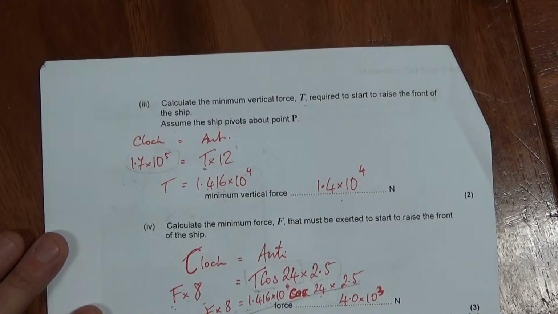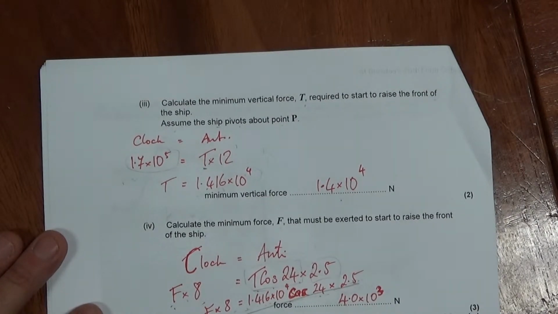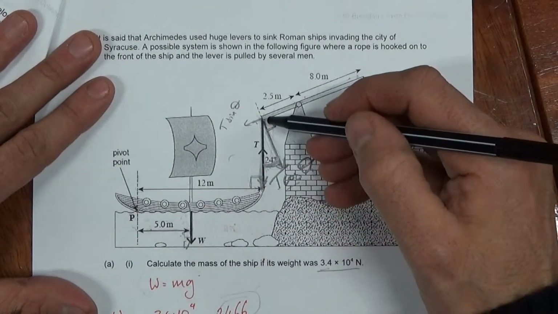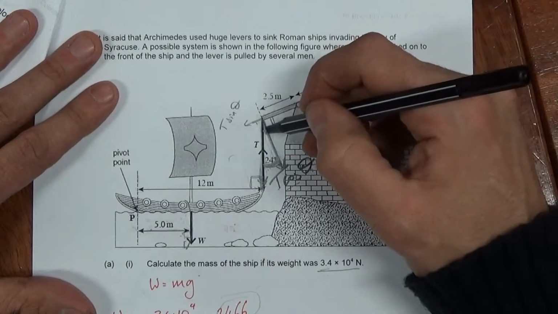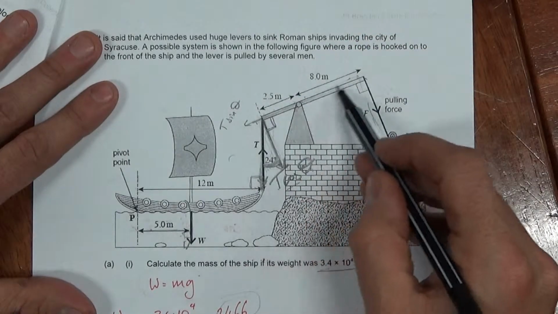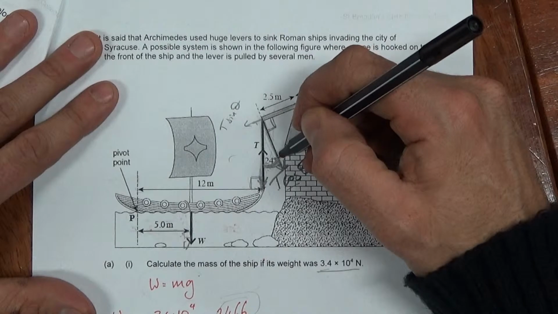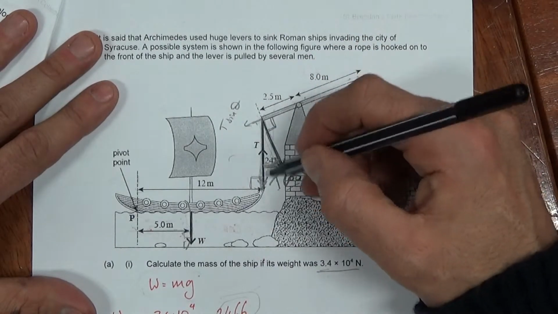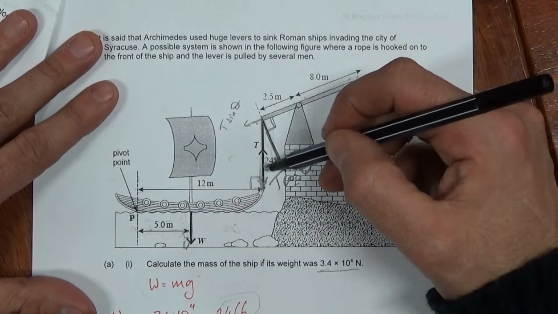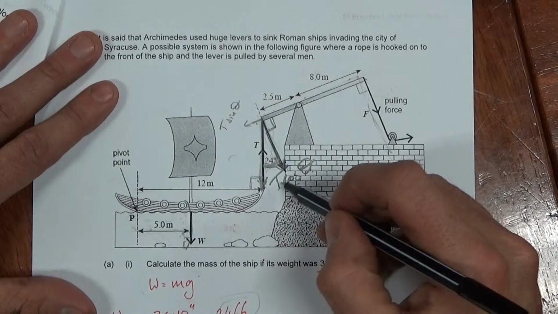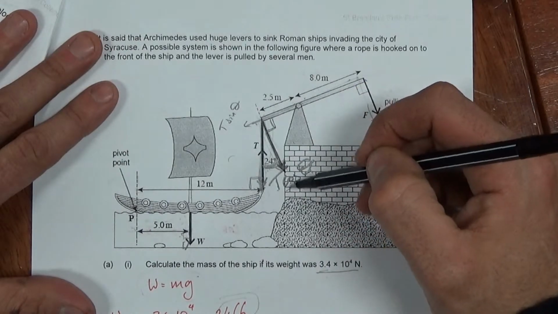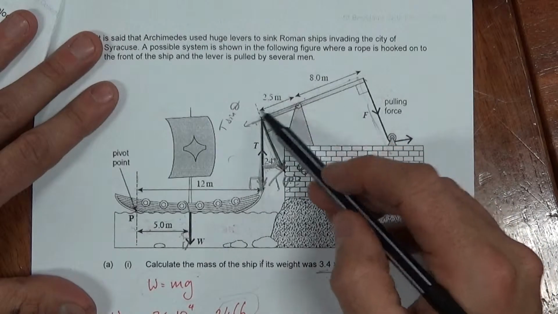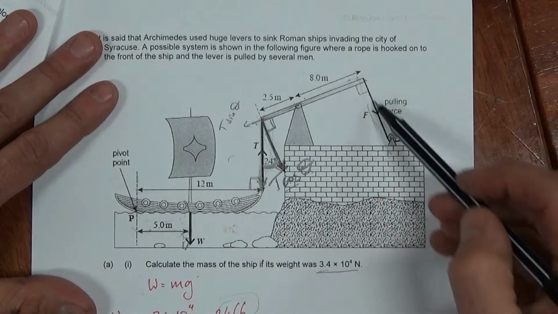Now, calculate the minimum force that must be exerted to start to raise the front of the ship. Here, we've established what this value of T is, but it's not perpendicular to the pivot. So we need to find out what this perpendicular component is. We know the magnitude of T, we just calculated it, and we know this angle here is 24. So you can say T cos 24 is the force, and this is the distance. Then T cos 24 times 2.5 will be equal to 8 times F.